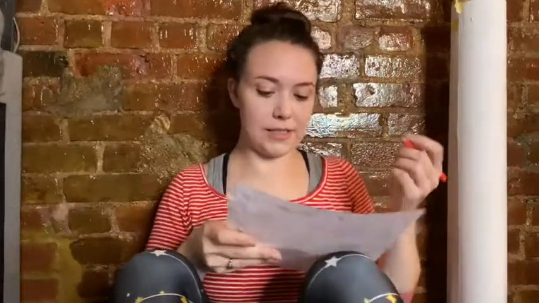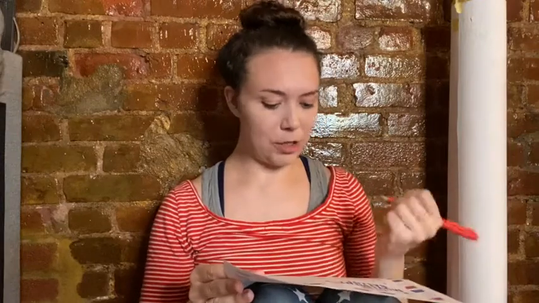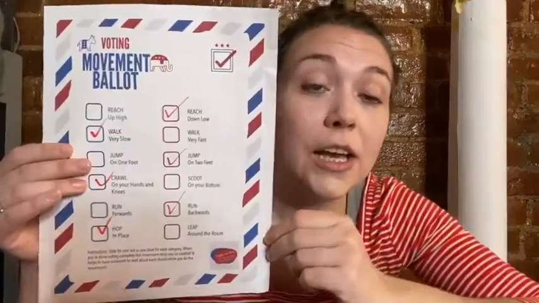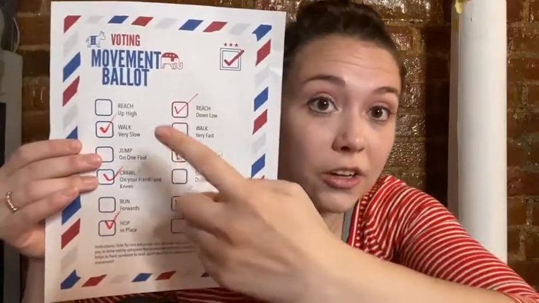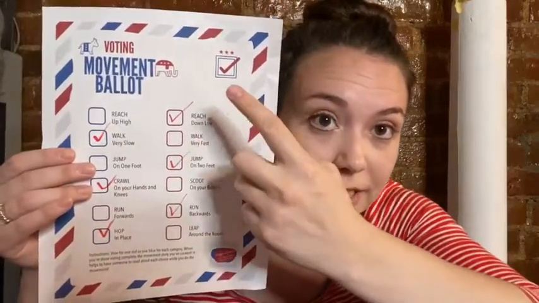vote. So I have options to reach up high to the sky or down low to the floor. I could walk slow or fast. So I'm going to go through and I'm gonna pick a bunch of these. I'm gonna pick my favorites because I'm voting for my choices. Then when you're done checking off all your choices, you see my checks look like this one.